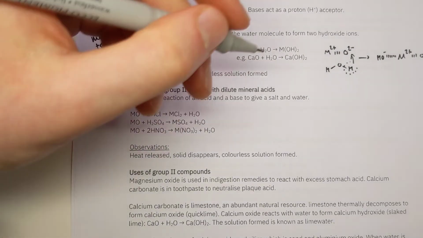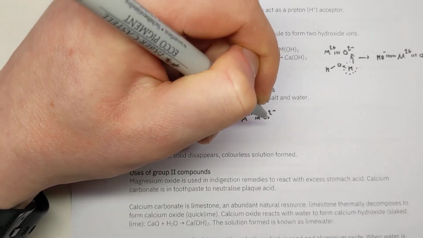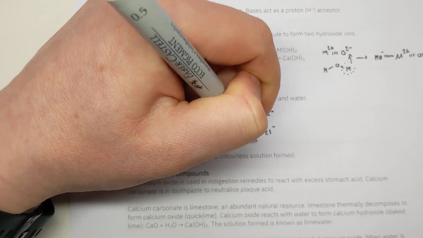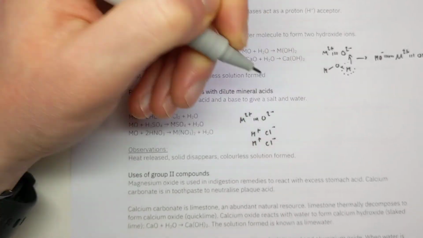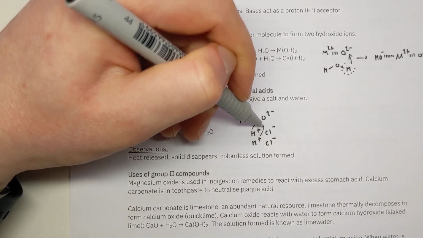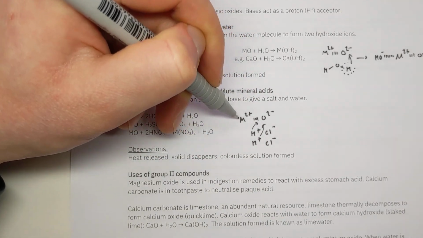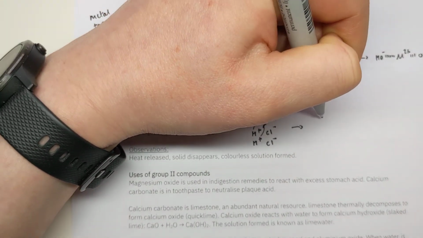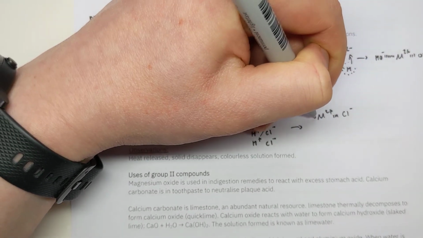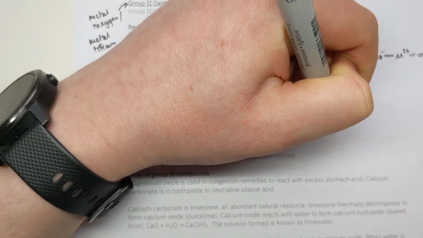If we take the top one here, we take a metal oxide again, so 2 plus, an oxide with 2 minus. If we take HCl, this equation is 2HCl. So there's 2 H plus, Cl minuses. Remember, acids tend to split up in water or ionize. What this oxide ion is going to do here is take both of those H pluses to form water. The Cl minuses from the acid are left over and will join to the metal ion. So what you end up with is M2 plus joining to Cl minus twice. And the byproduct is a molecule of water.